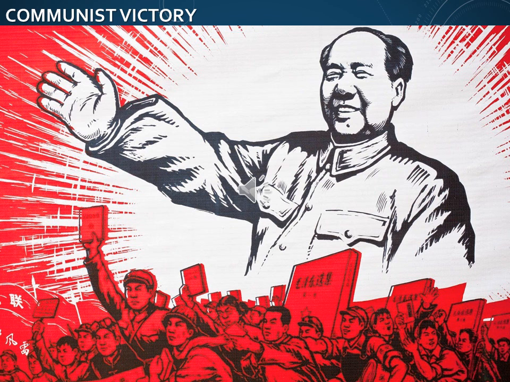Communist victory. Japan was defeated in the Second World War. With the surrender of Japan in 1945, both the Kuomintang and the communists sought to occupy the Japanese territory in China. In this race, the Kuomintang was successful.